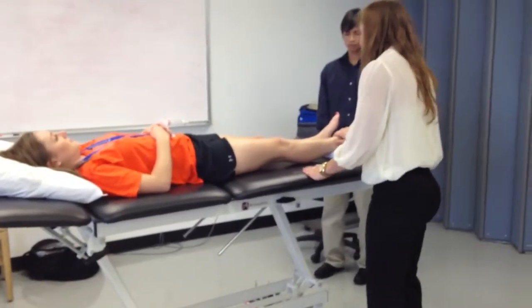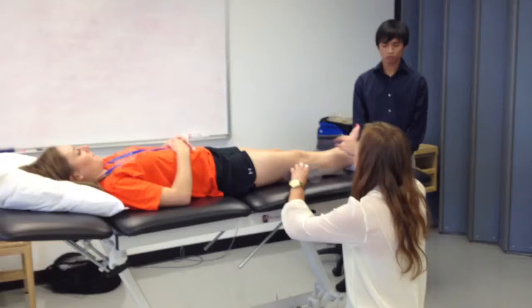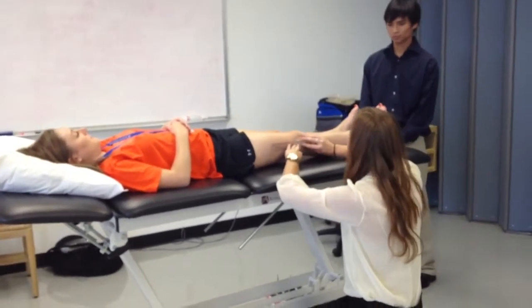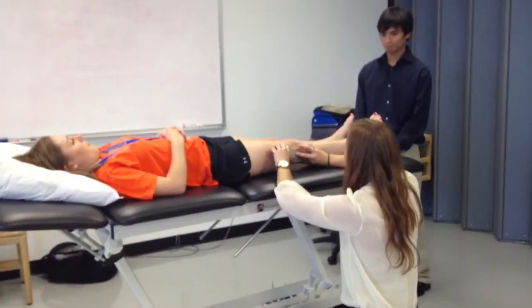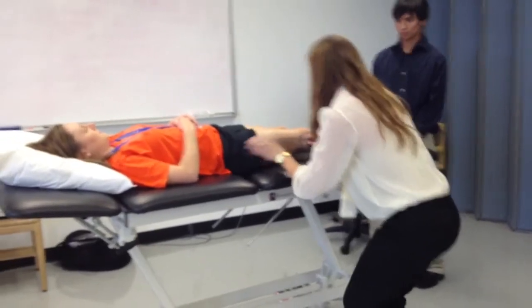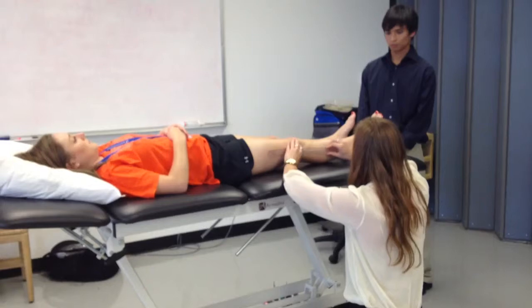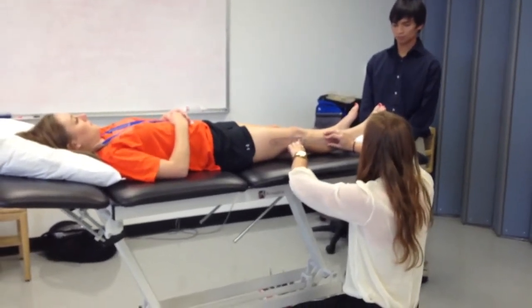When aligning the goniometer, center the fulcrum over the lateral epicondyle of the femur. Align the proximal arm with the lateral midline of the femur using the greater trochanter for reference. Align the distal arm with the lateral midline of the fibula using the lateral malleolus and fibular head for reference.